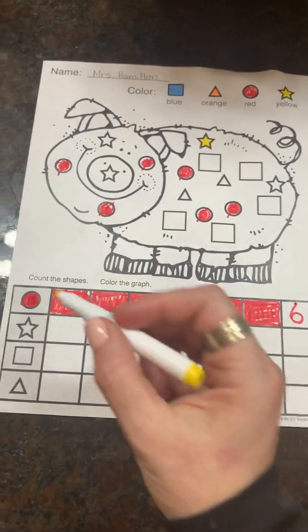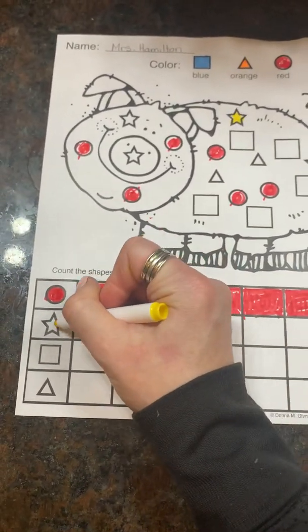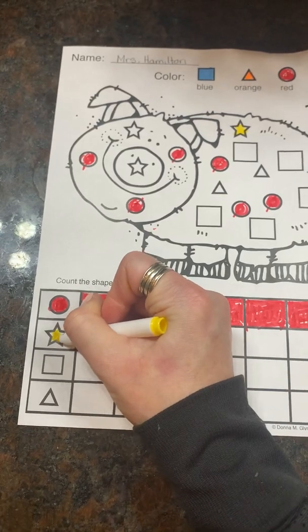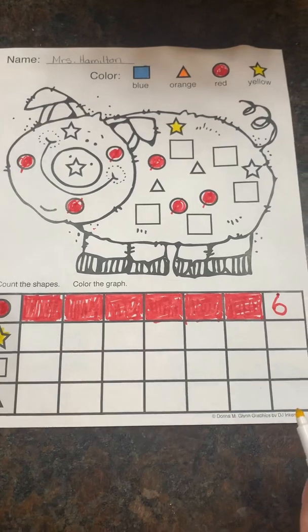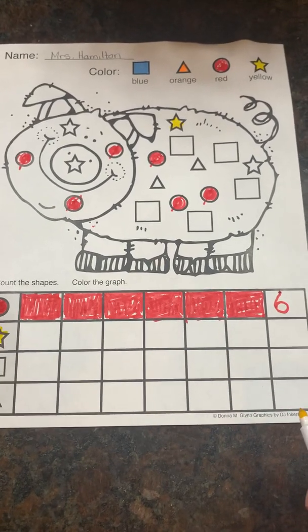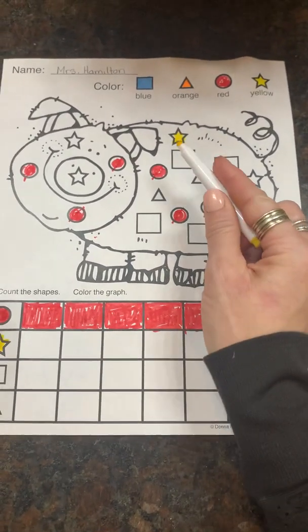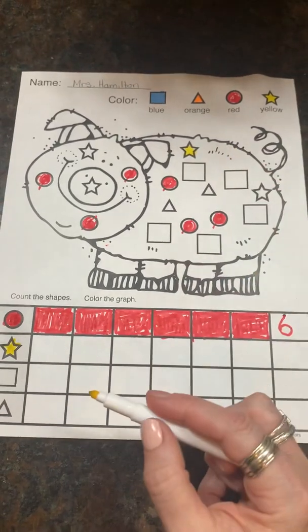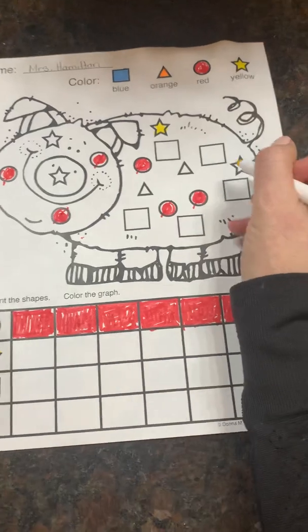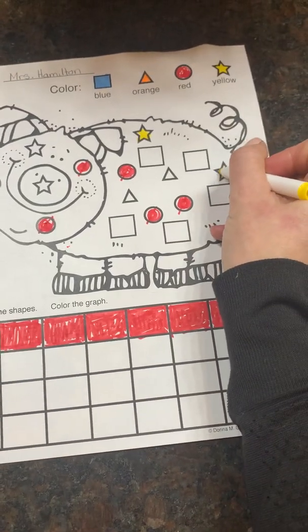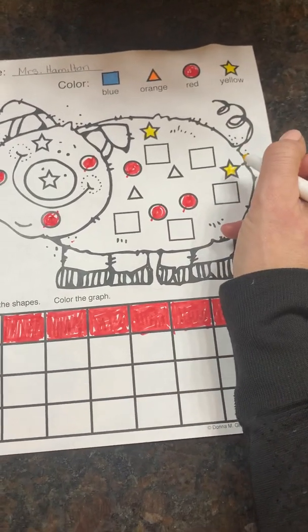The next one down here is the star. So I'm going to color my star in yellow. Now let's look up in the pig and see if we can find some stars. You can see I already colored one in. Do you see any more? Yeah, there's one over here. Color that in yellow.